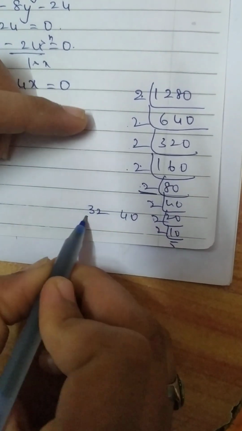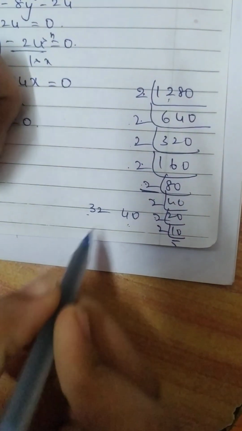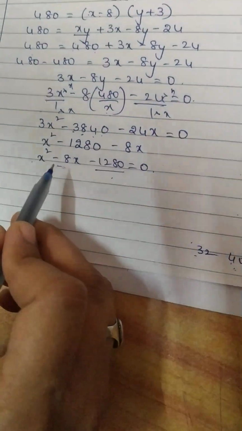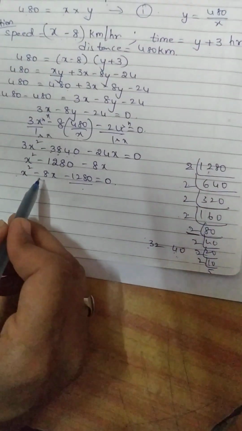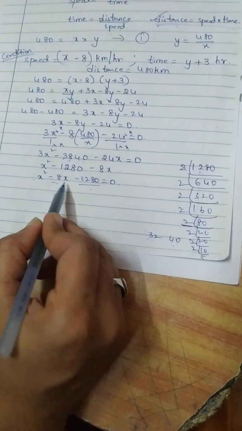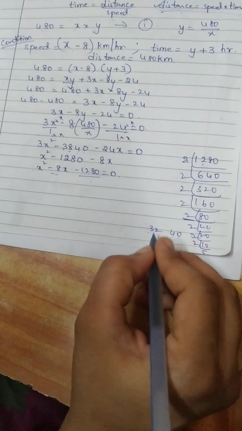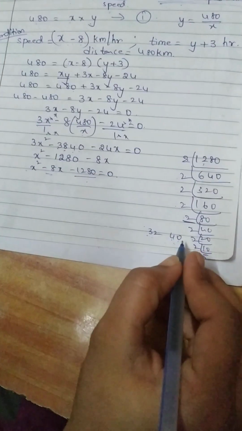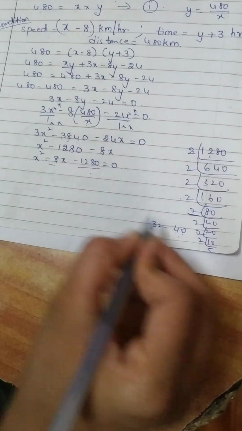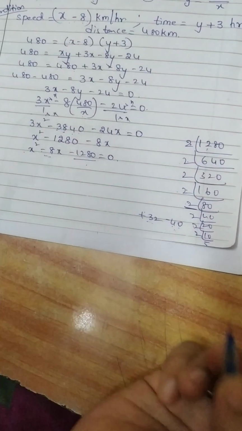Now if you multiply these both, you will get this number. If you subtract those both, you get the middle term. The difference between these two numbers is 8. But you should know where to keep minus and where to keep plus. Because 8 is negative, I will put minus for the bigger number and plus for the smaller number.